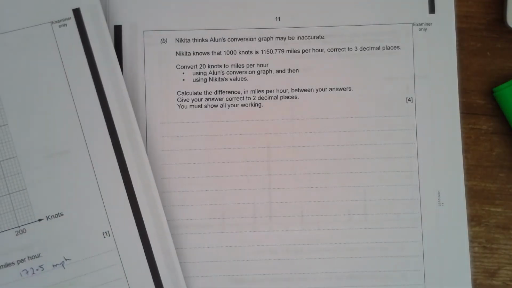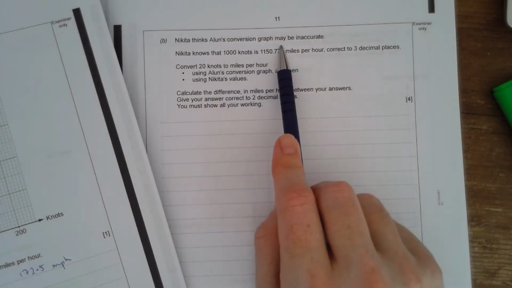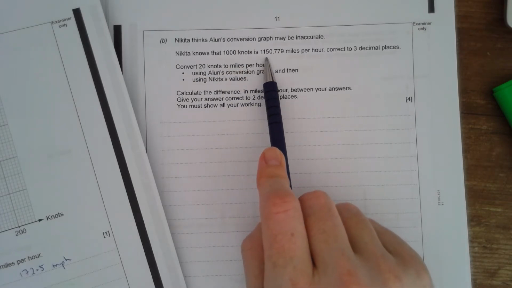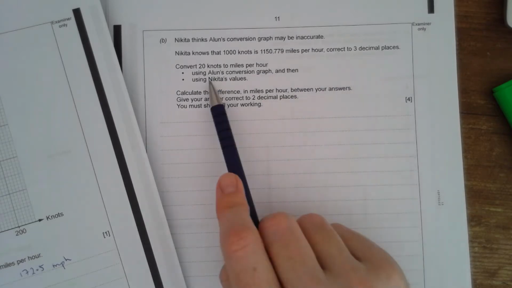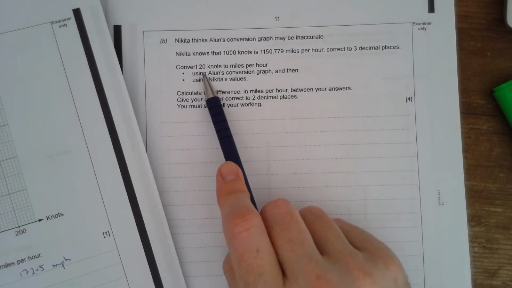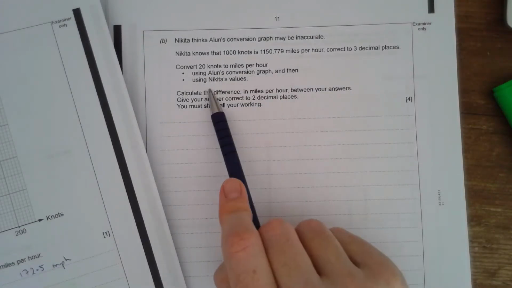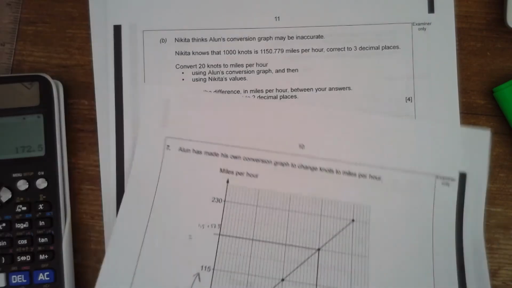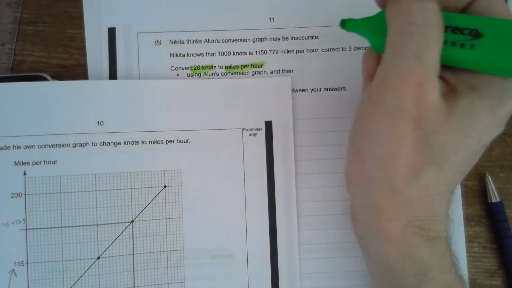We're then told on part B, Nikita thinks Alan's conversion graph may be inaccurate. She knows that 1,000 knots is 1,150.779 miles per hour corrected to 3 decimal places. Convert 20 knots to miles per hour using Alan's conversion graph and then using Nikita's values. So let's go and do Alan's first of all. So we need to go and do 20 knots into miles per hour.